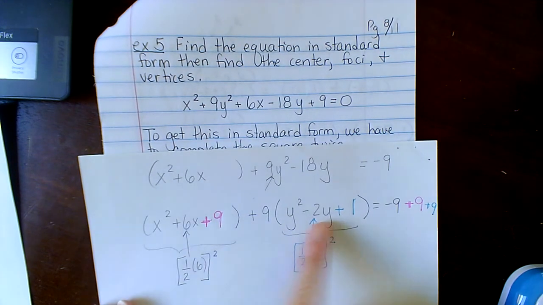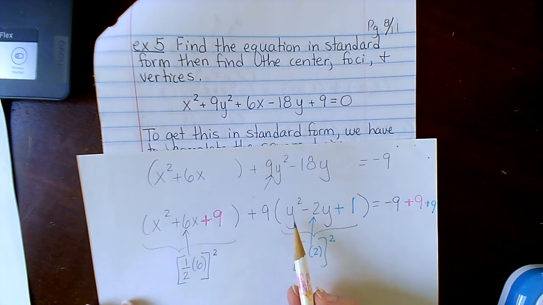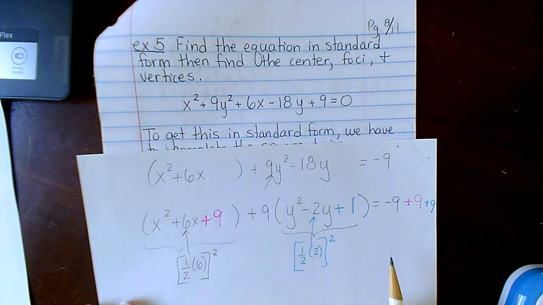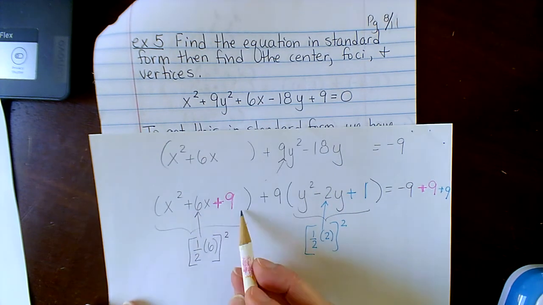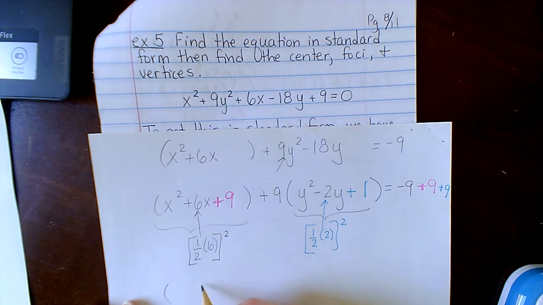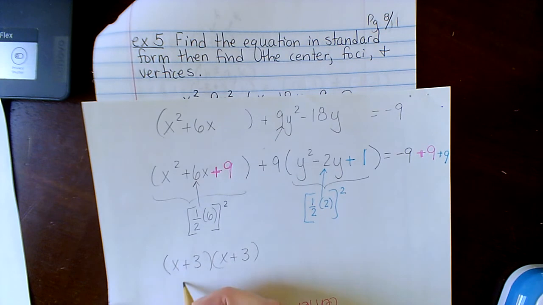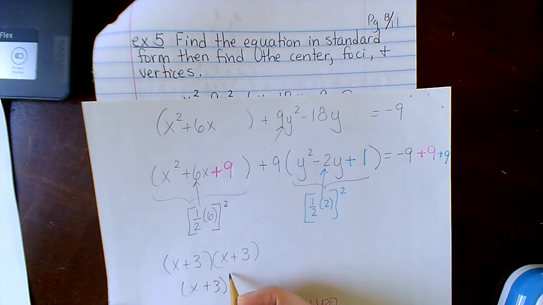So now I've got both of these squares completed. This first set of parentheses will factor into x plus 3 times x plus 3, or x plus 3 quantity squared, right? Because I completed the square.